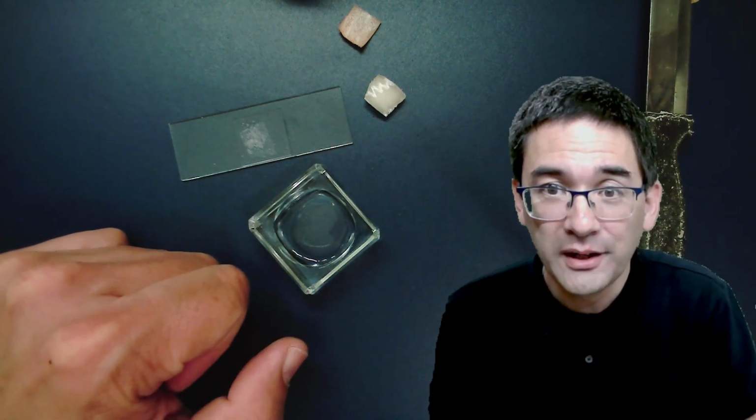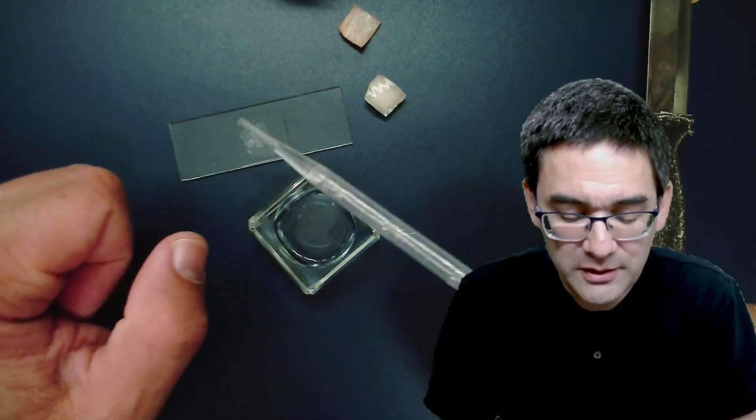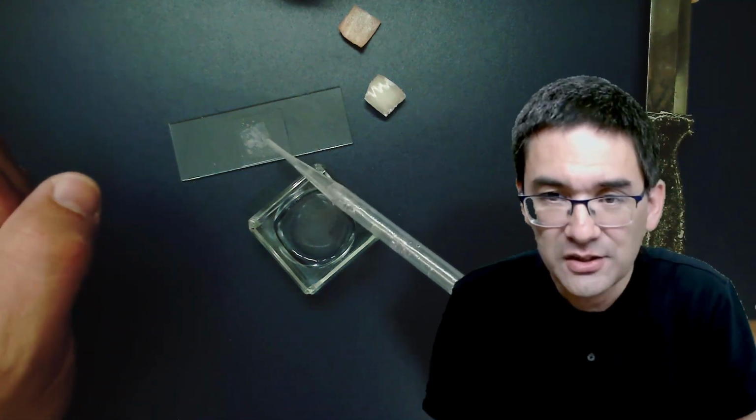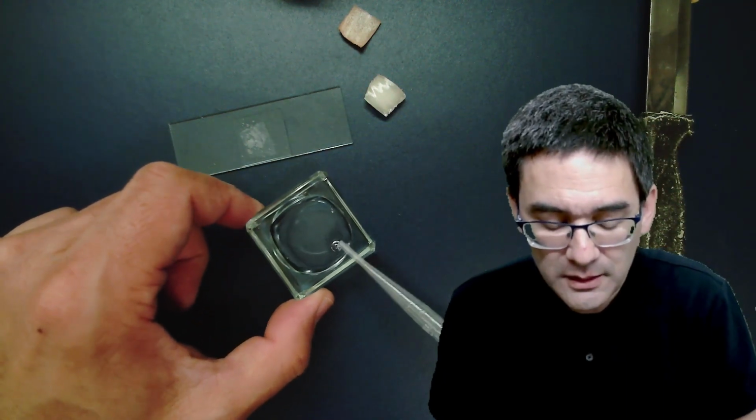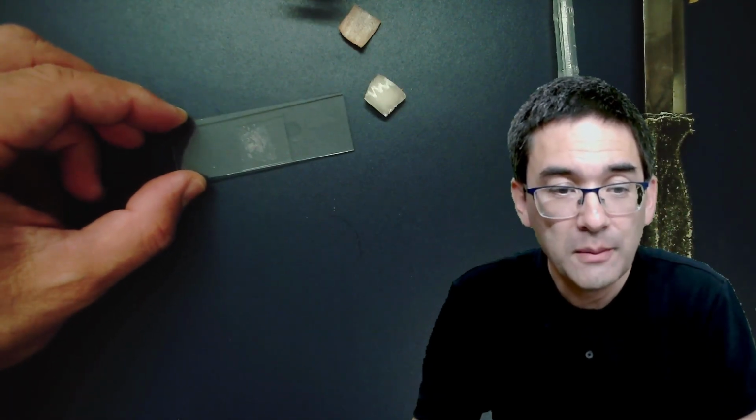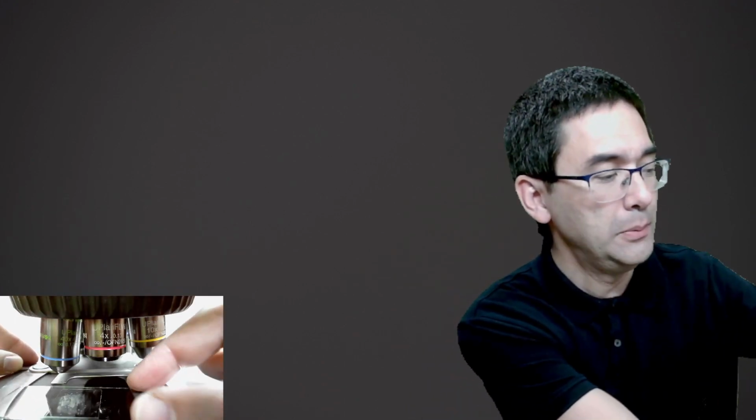It doesn't matter how you do that. There's still a little bit of air here in the center, but that's okay. I'll just look at the cells on the side here. Let's have a look now at a few onion cells. I'm going to switch over to the microscope view and put it under the microscope.